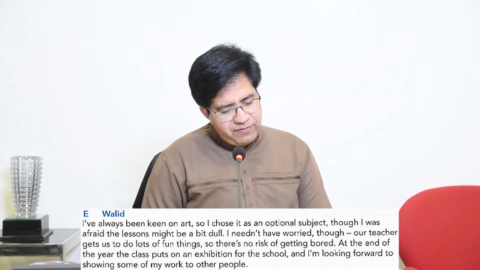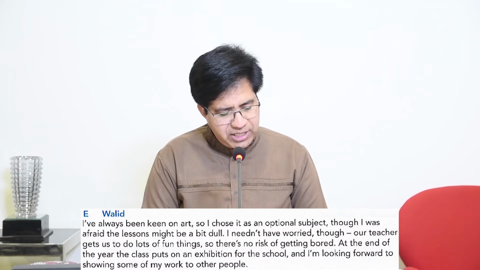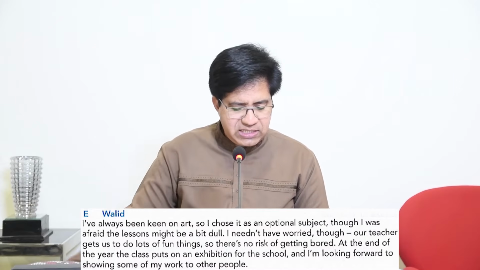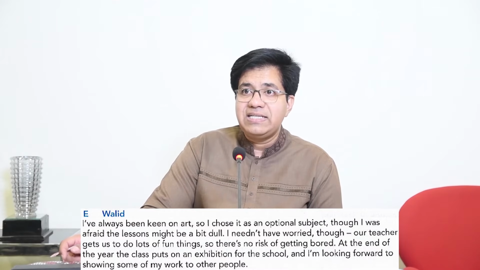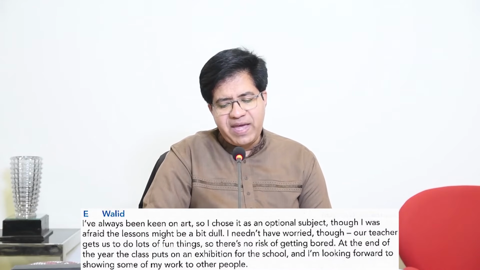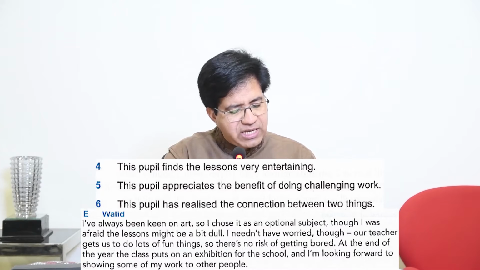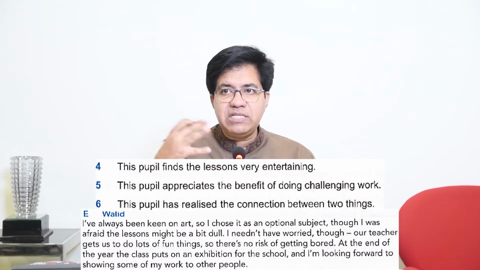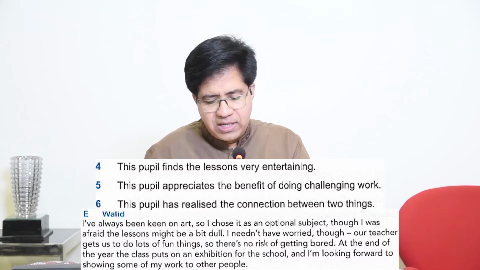Last paragraph. I've always been keen on art. Paragraph E. So I chose it as an optional subject, though I was afraid the lessons might be a bit dull. I needn't have worried, though our teacher gets us to do lots of fun things. Fun things and entertaining. This pupil finds the lessons very entertaining. Our teacher gets us to do means the teacher makes us do lots of fun things. So question number 4 answer is E.